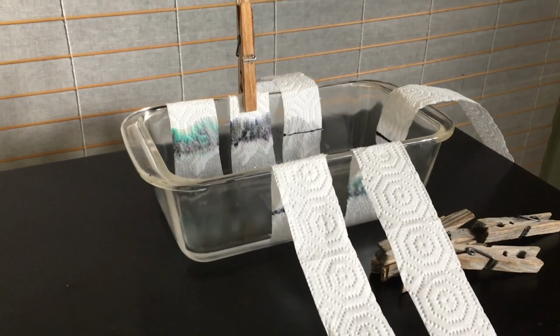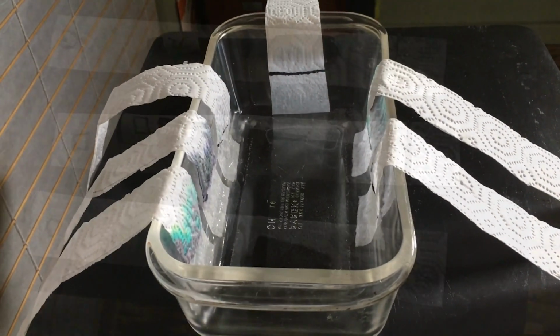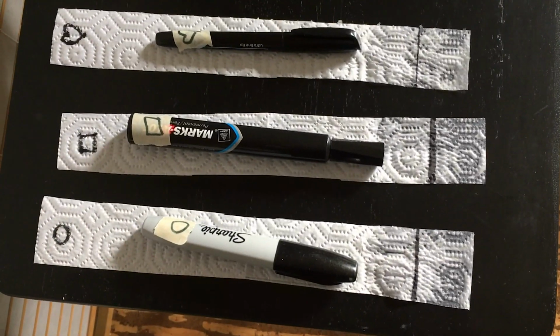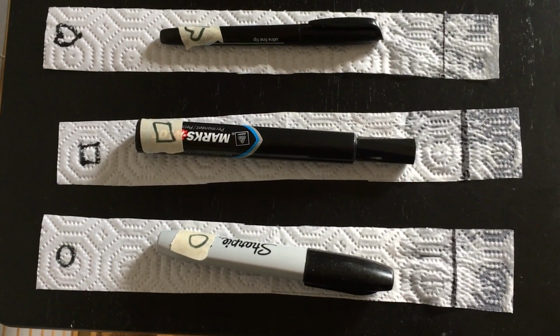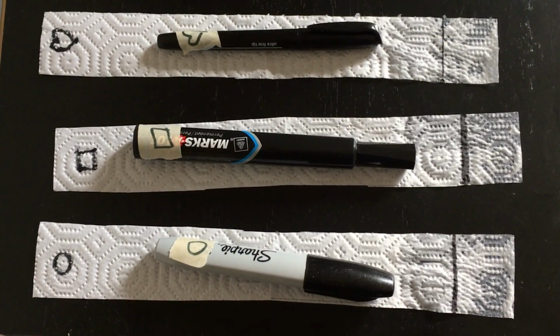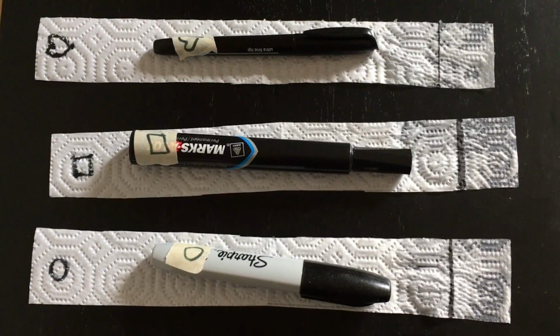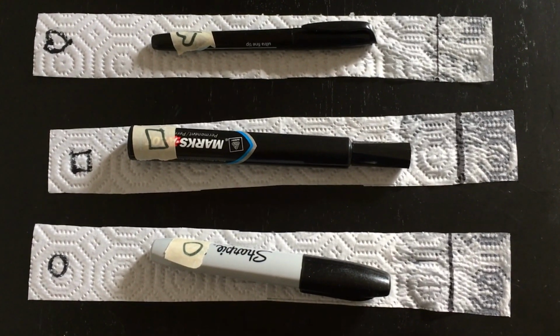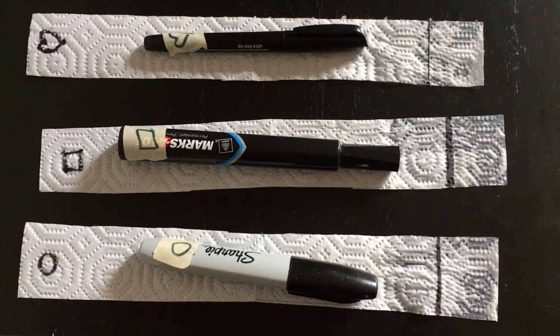Okay, so now I've got all my strips in. Let's take a look at our result. So 3 of these really didn't do anything. You can still just see the line, the black line right across the bottom where the water has gone through. And those are all non-water-based inks. So now we know this experiment does not work with non-water-based inks.